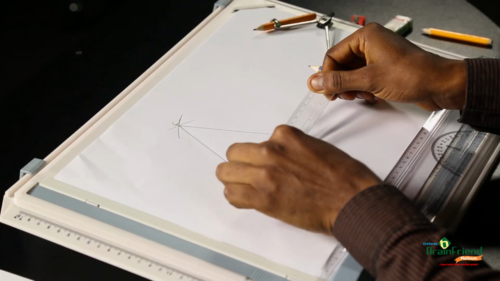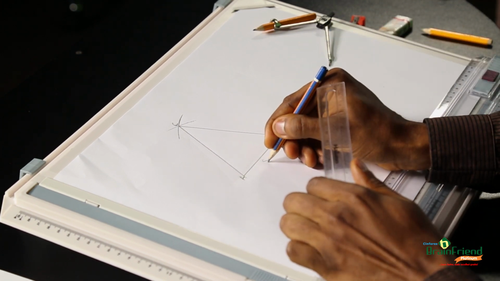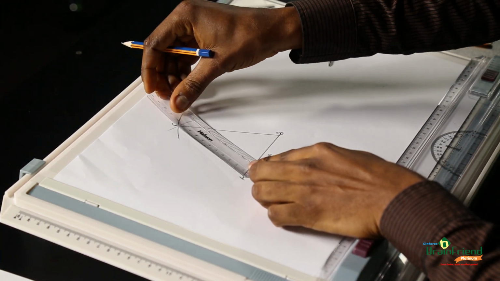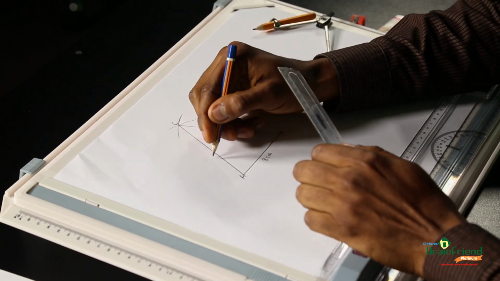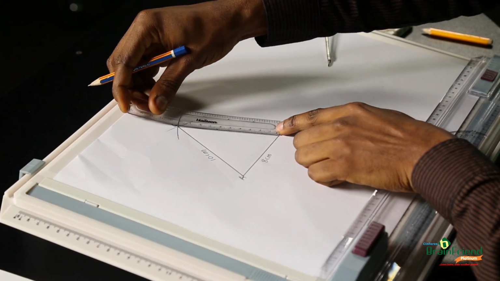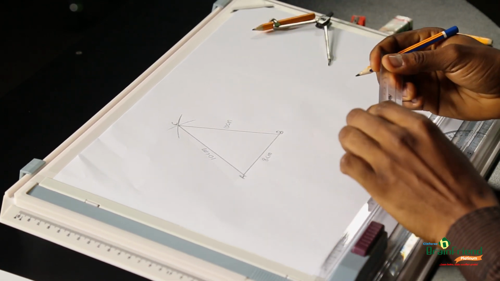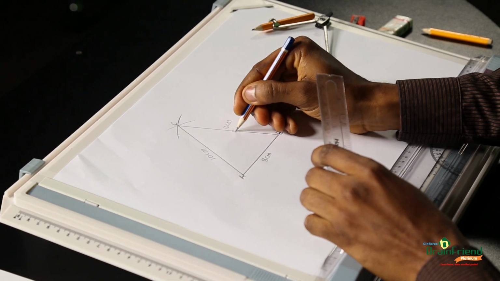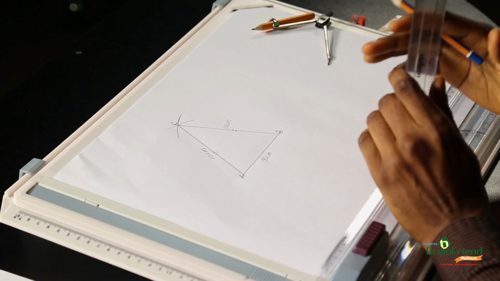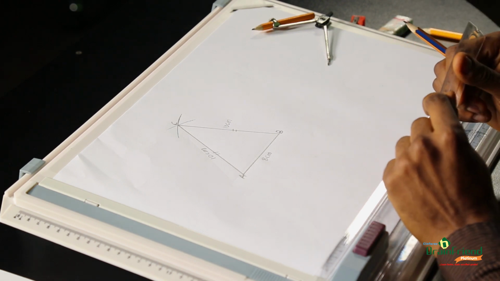From my measurement, A to B is 8 centimeter. A to C is 10 centimeter. And B to C is 10 centimeter. This means that two sides are equal. This is a typical example of an isosceles triangle. With this procedure, you can construct an isosceles triangle.